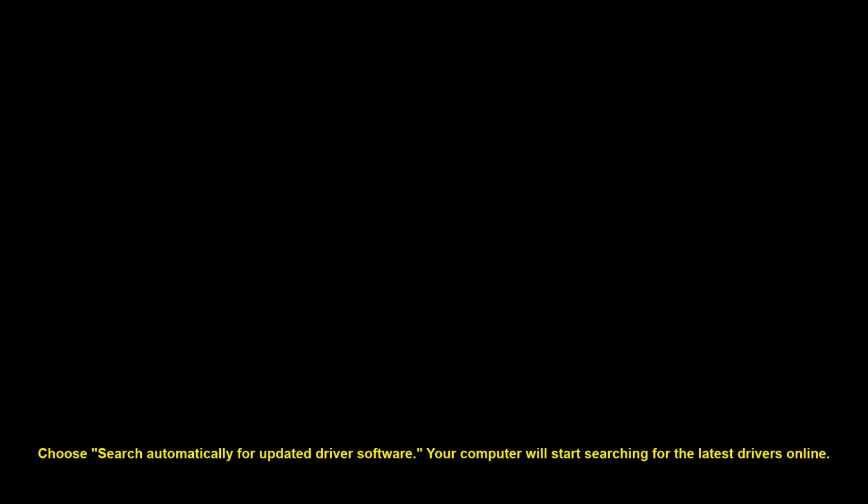Your computer will start searching for the latest drivers online. If new drivers are found, follow the prompts to install them. Once installed, restart your computer to ensure the changes take effect. After rebooting, reconnect your docking station to the USB-C port. Check if the docking station is now recognized by your computer.